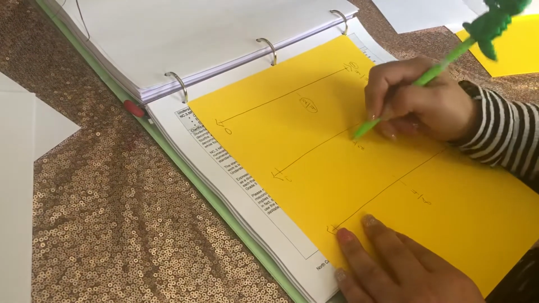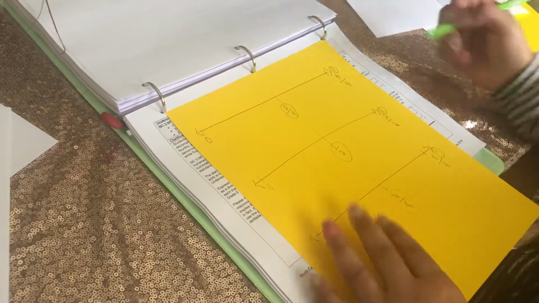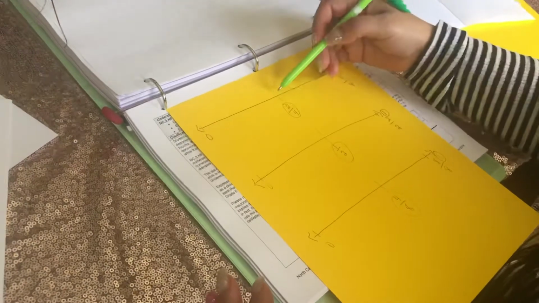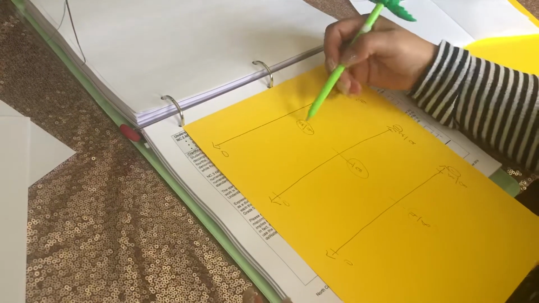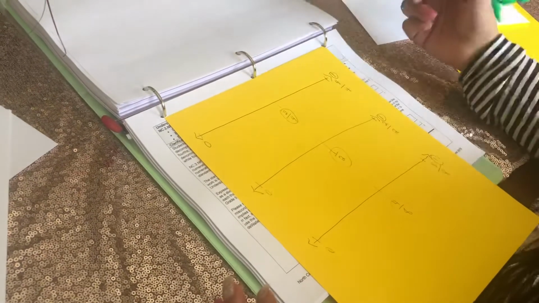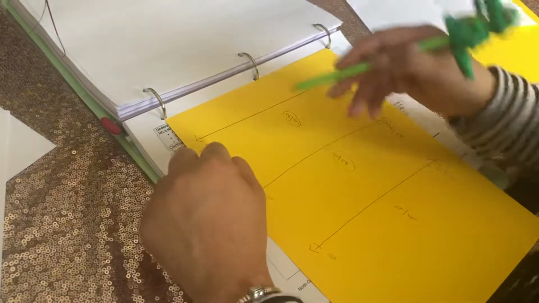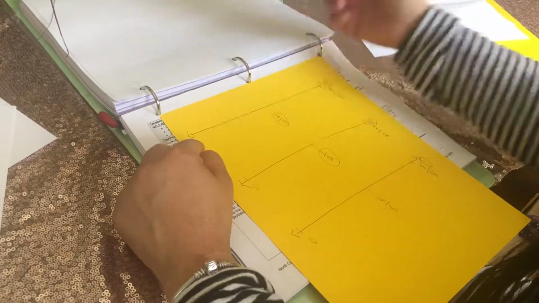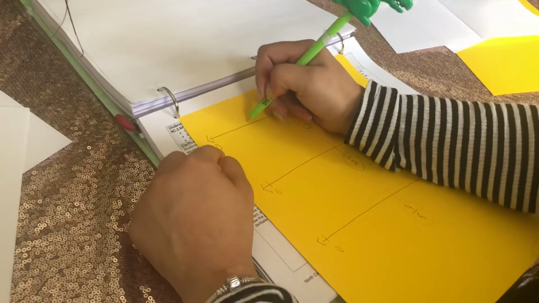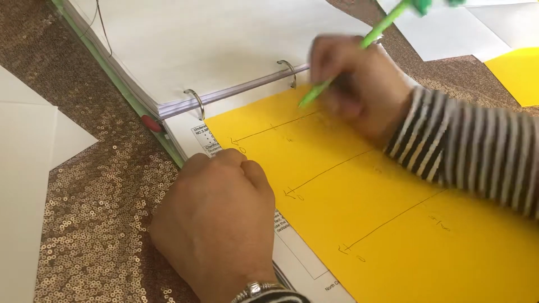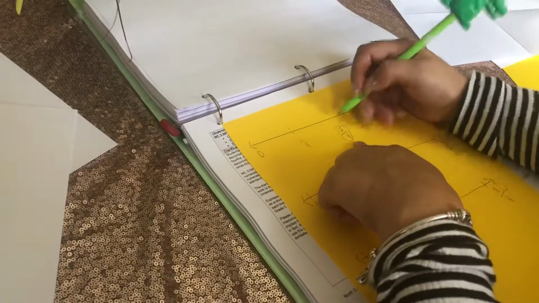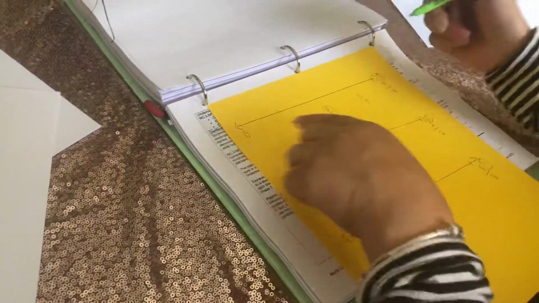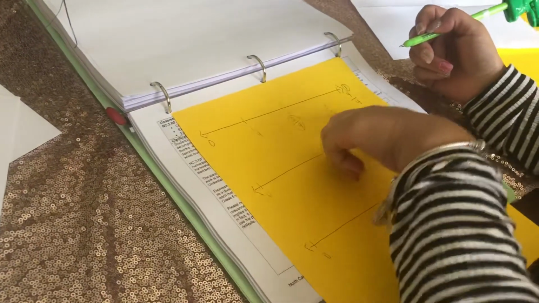These are all equivalent fractions, okay? When I say equivalent, that means they are equal. 2/4, 1/2, 4/8, they're all equal. So if I look here at 0, what's in between 0 and 2/4? There's a 1/4. So I have 0, 1/4, 2/4, and then what's in between 2/4 and 4/4? 3/4. So I have 0, 1/4, 2/4, 3/4, 4/4.